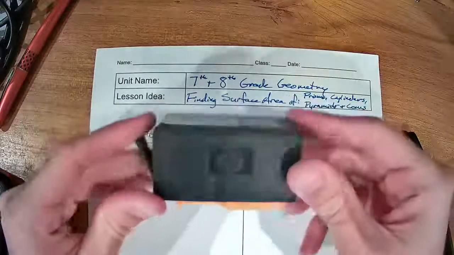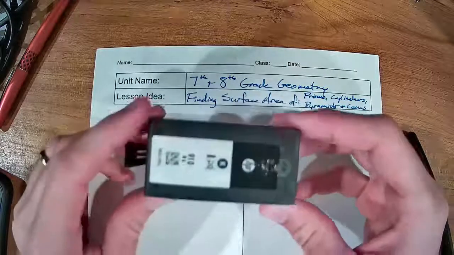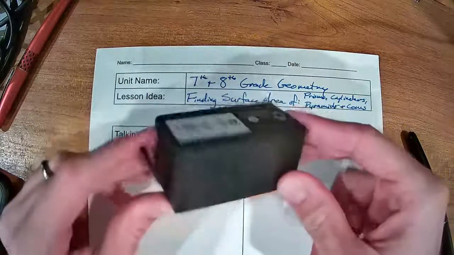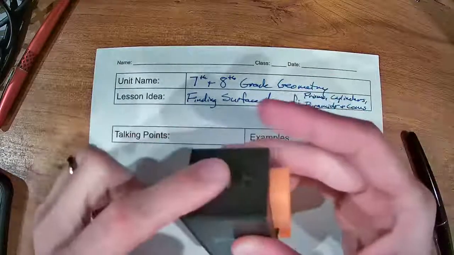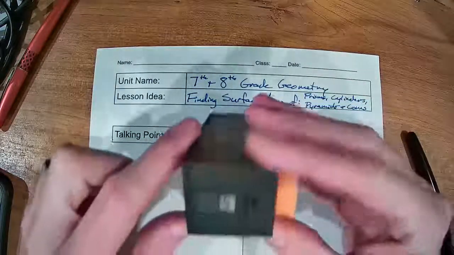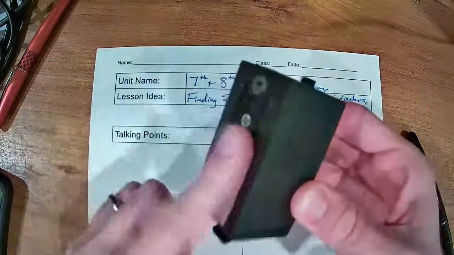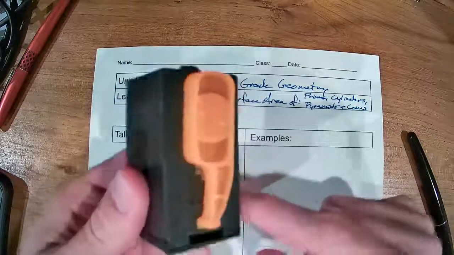For example, this is a printer cartridge out of my printer here at home. And if you notice, it is a rectangular prism. Notice the bases, maybe we call this side a base and this side a base. They're rectangular. They look square, but they're rectangles. And then all of the faces, so all of the rest of the sides here, are also rectangles.